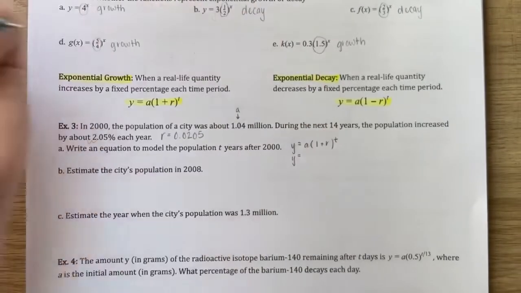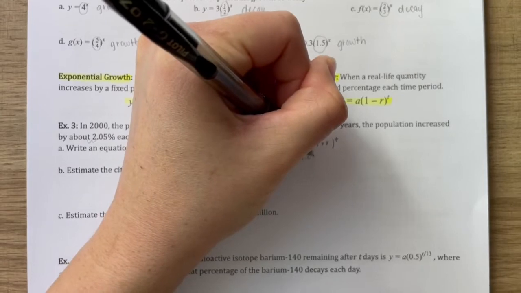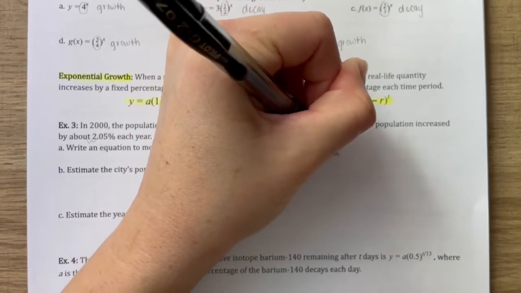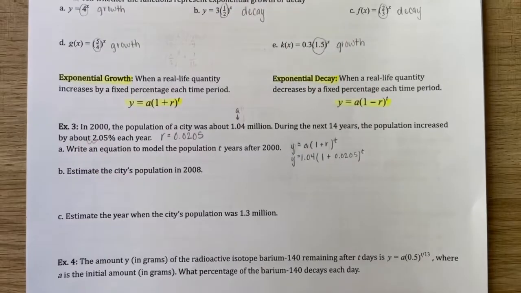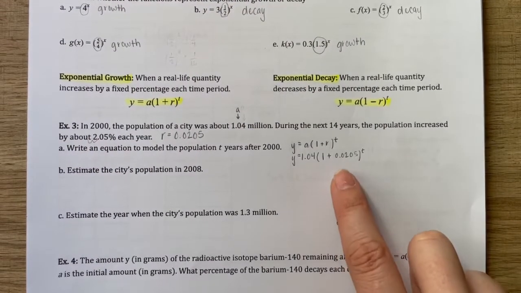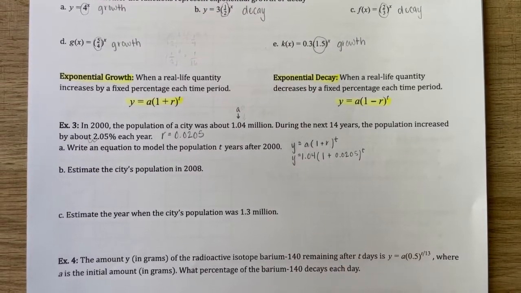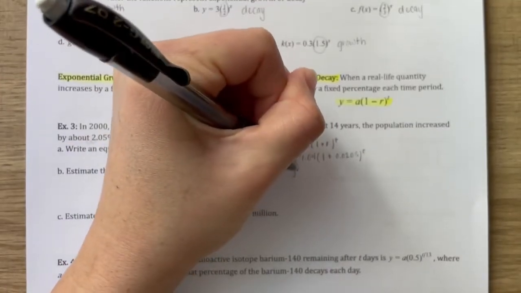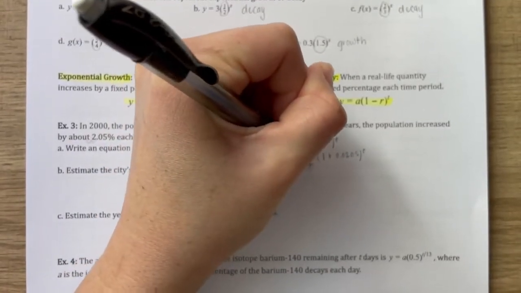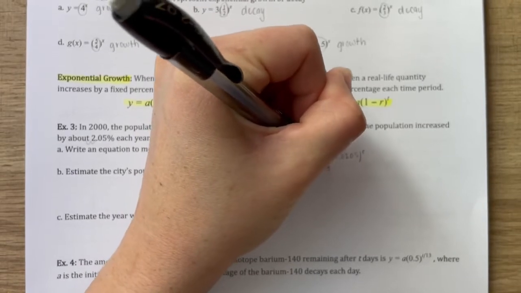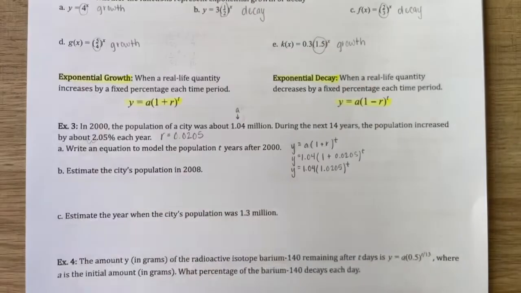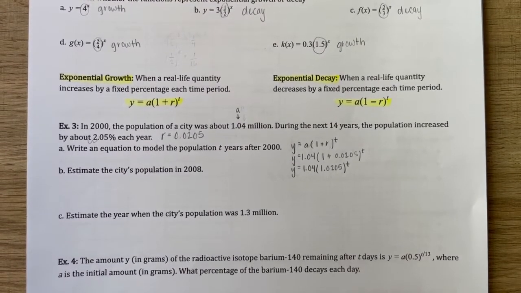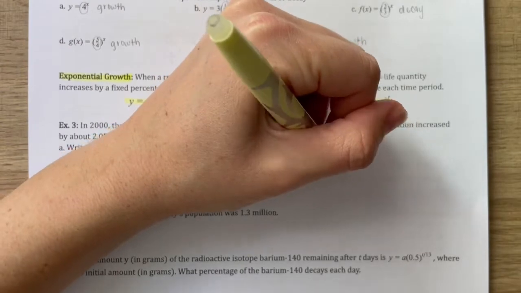So y equals 1.04 times 1 plus 0.0205 times t. And then we can just simplify it by adding 1 plus that decimal. So y equals 1.04 times 1.0205 to the t power. So that's our equation that models the population t years after 2000.